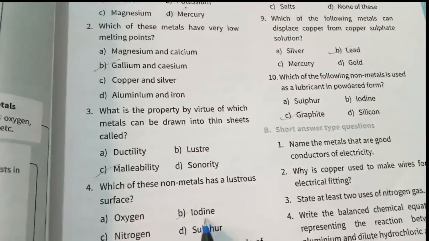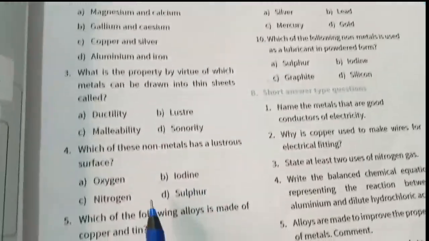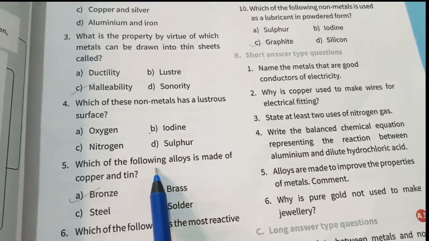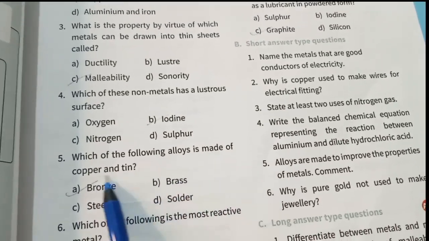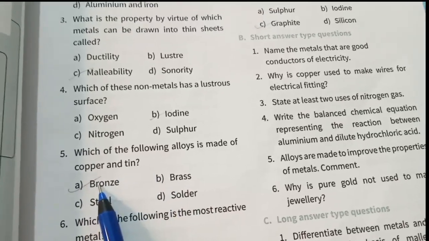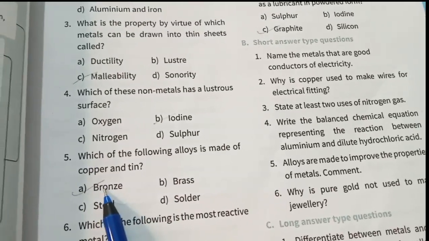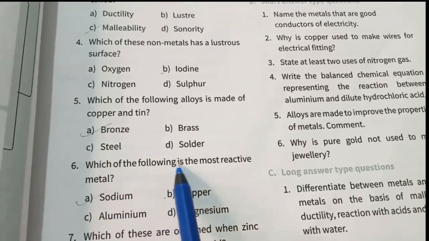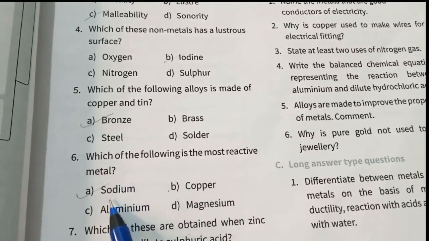Answer, iodine. Fifth question, which of the following alloys is made of copper and tin? Answer, bronze.